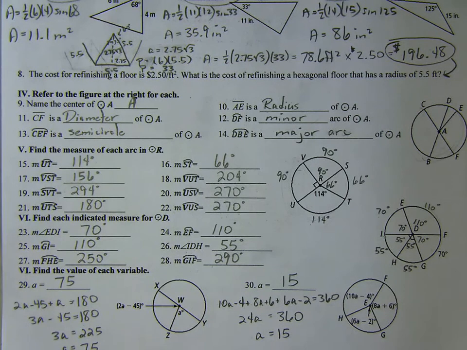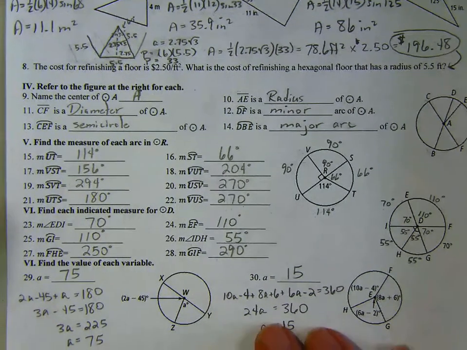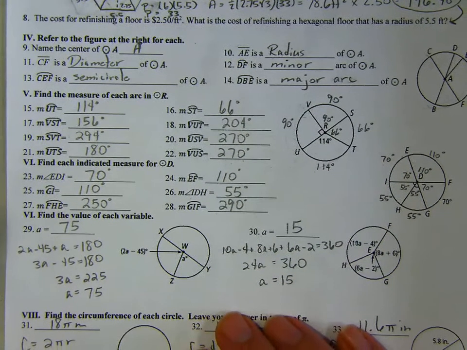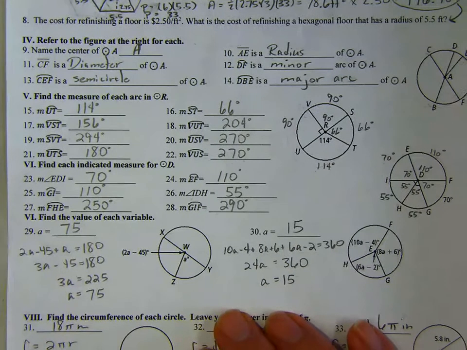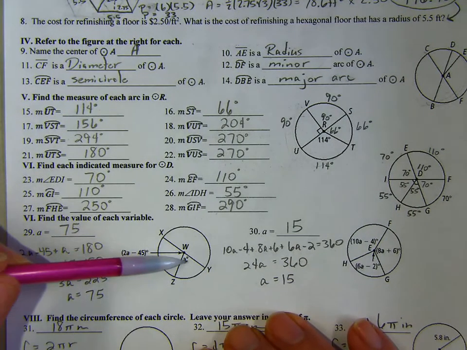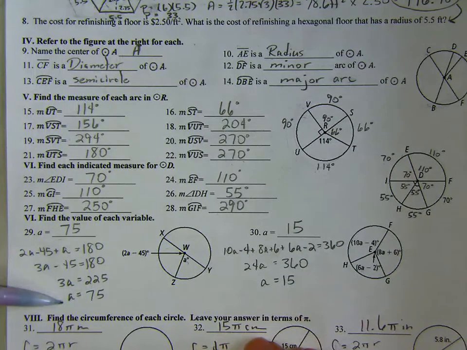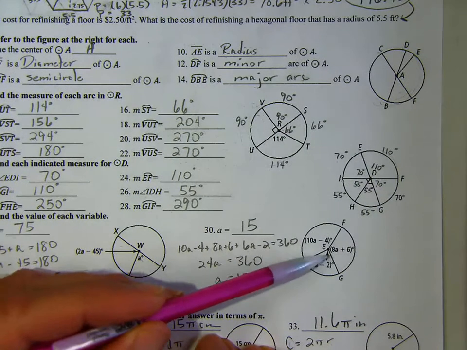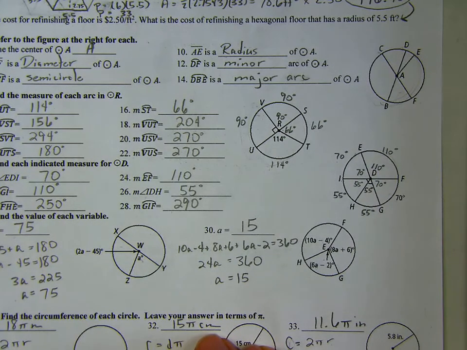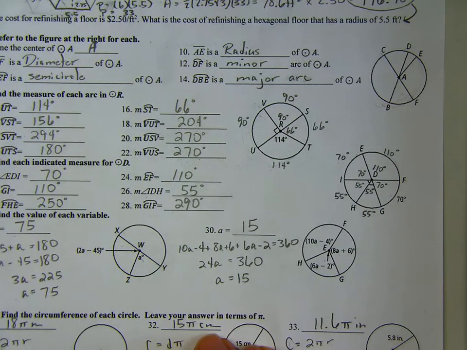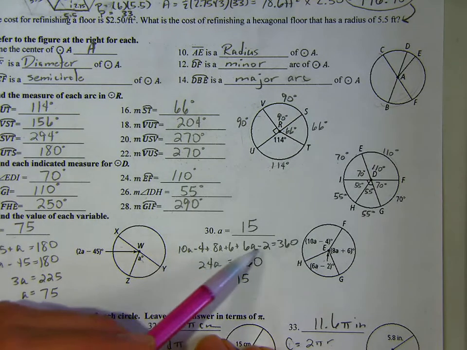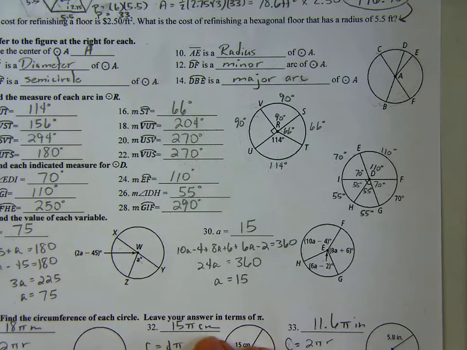These at the bottom, you just have to find, using algebra, solve for the variable. So we're going to say this plus this equals 180, because there's a diameter, so these two angles have to be 180. So add them together, set them equal 180, and I got A is equal to 75. All of these angles, this one, and this one, have to add up to be 360. So the sum of those angles is 360, so I got A is equal to 15 on that one. Okay.